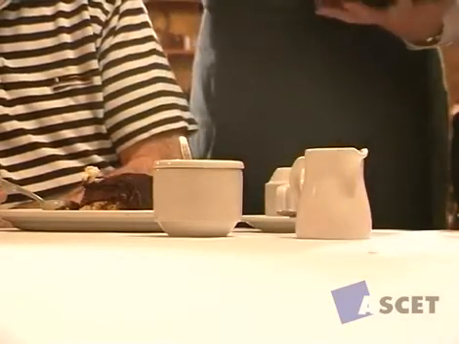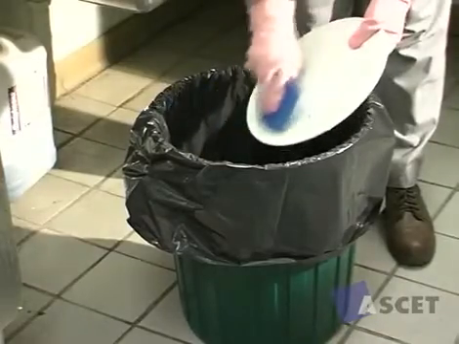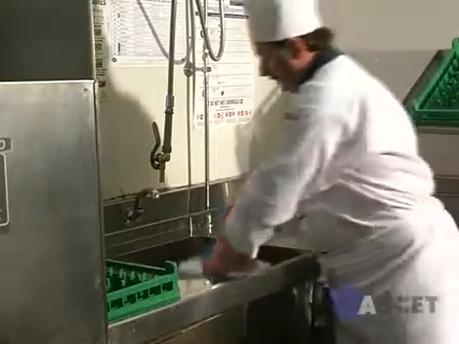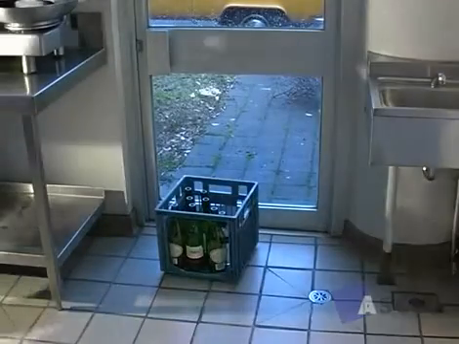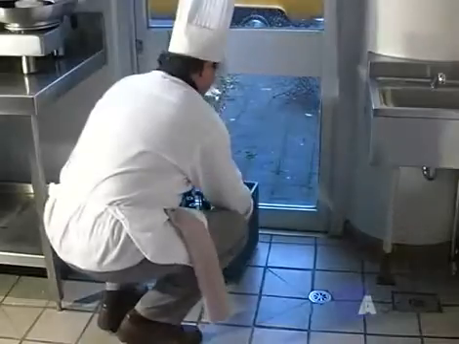You should dispose of leftover food and items according to hygiene regulations and enterprise practice. It's also a good idea to dispose of recyclable items according to local regulations and your workplace procedures.